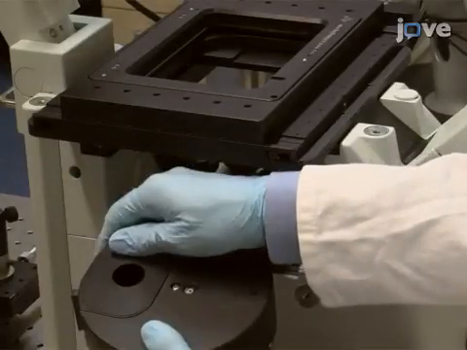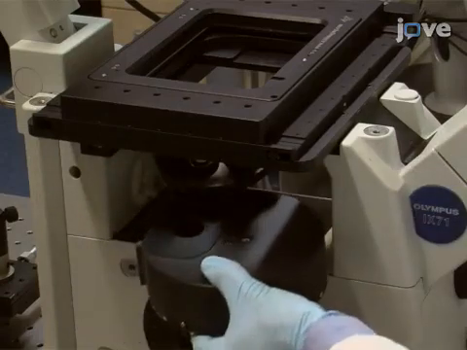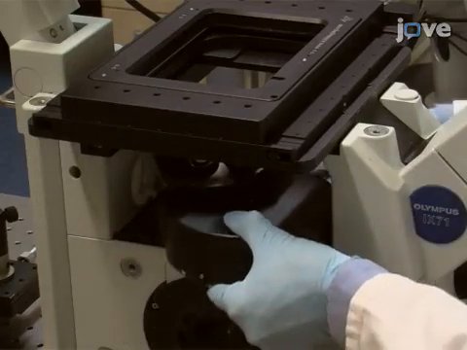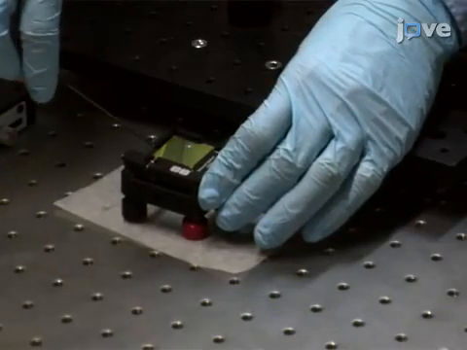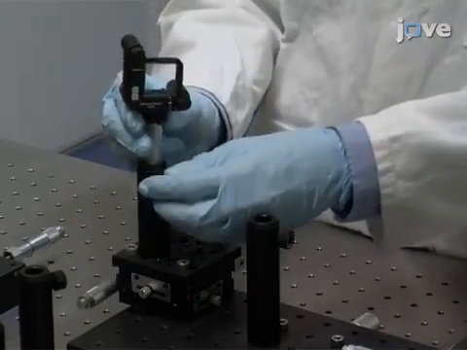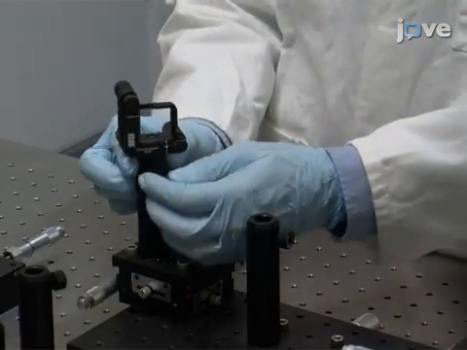After inserting the first dichroic mirror DM4 into the filter cube turret of the microscope frame, insert the second dichroic mirror DM3 into a 1-inch square kinematic mirror mount and position it one focal length away from the condenser lens L5.